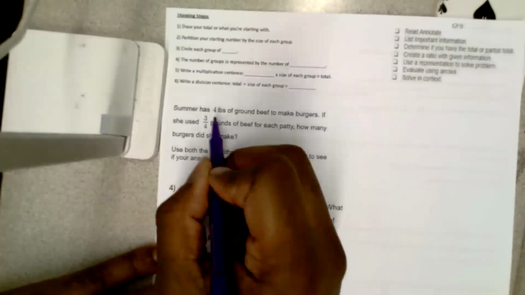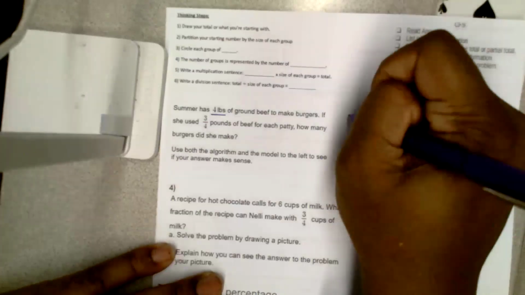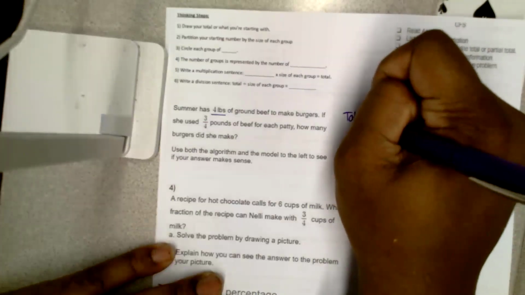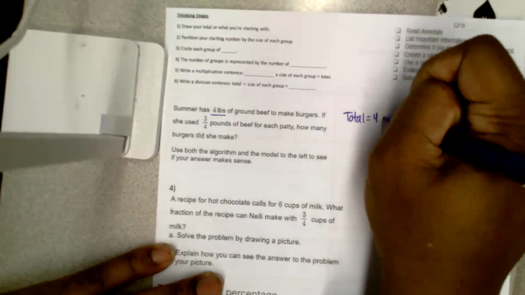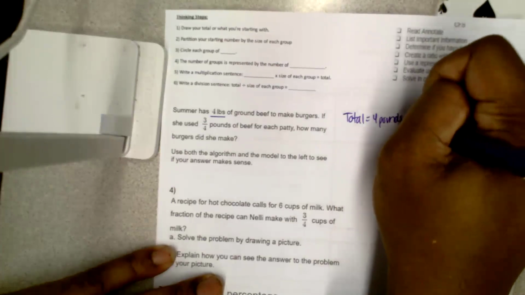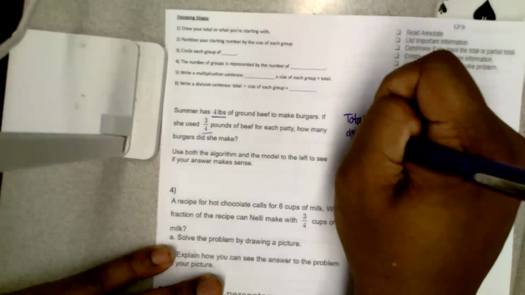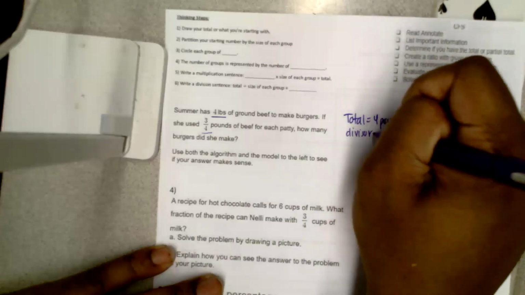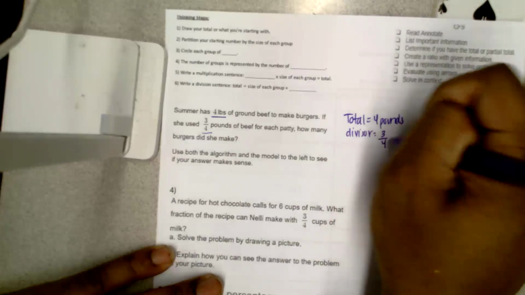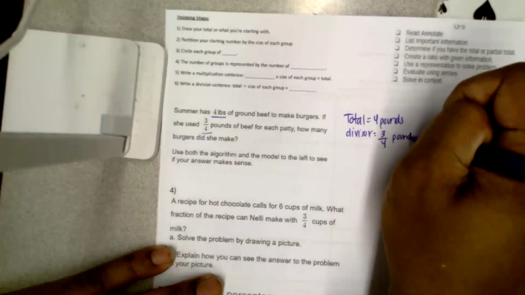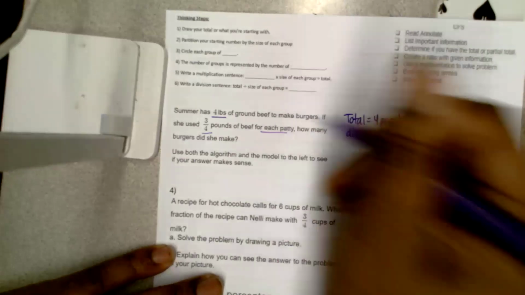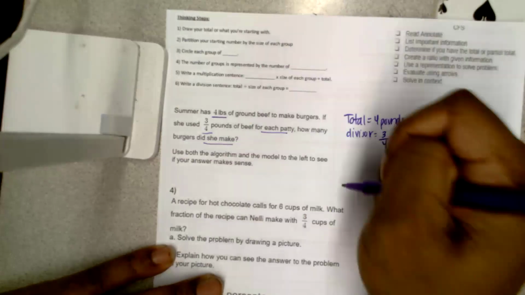So Summer has 4 pounds. Okay. So the total is 4 pounds. And she used 3/4 pounds for each patty. How many did she make?